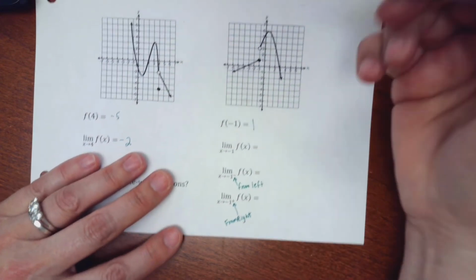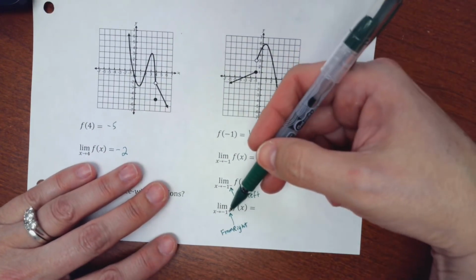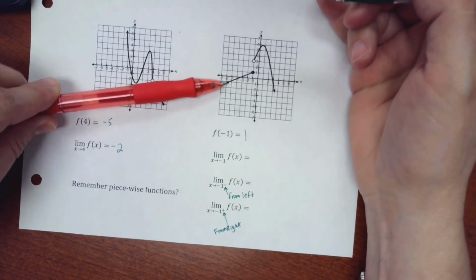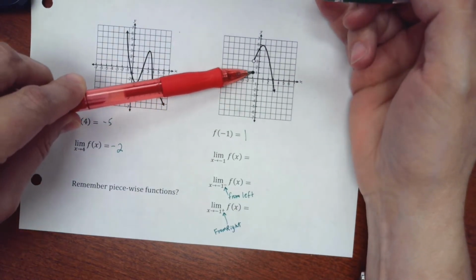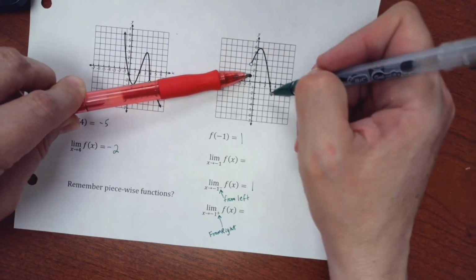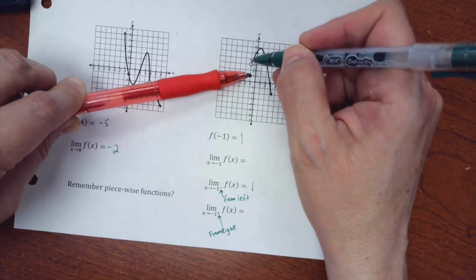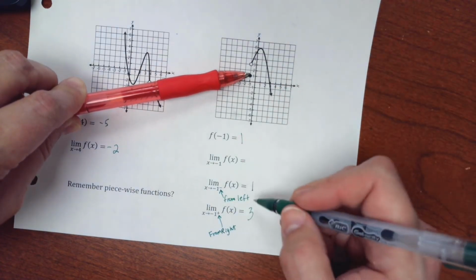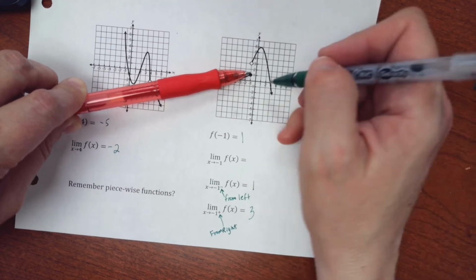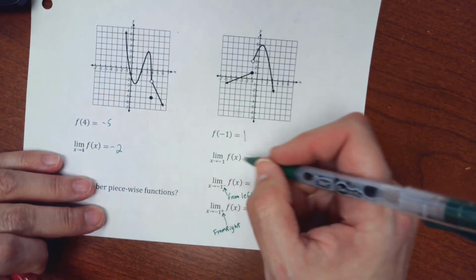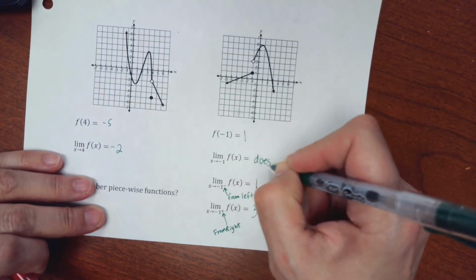So if you're coming to -1 from the left, you're following this, and you're coming to a height of 1. So coming from the left, the height is 1. Coming from the right, it comes around, and it goes to a height of 3. So the right and the left side go to different places. So what we say about the full limit is we say it does not exist.